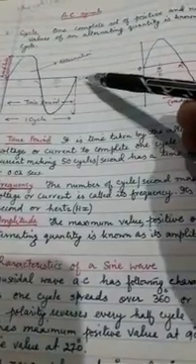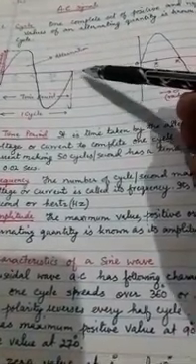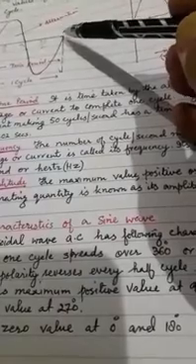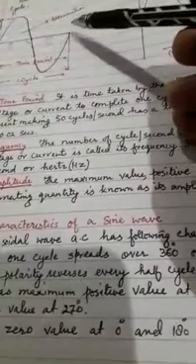This is your 360 degree. This is 2 into pi. Pi is having 180 value. When you multiply, that's equal to 360 degrees. I am telling you here that a complete cycle spreads over 360 degrees. It completes its revolution, its turn, its cycle up to 360 degrees. That was the first characteristic of sine wave.